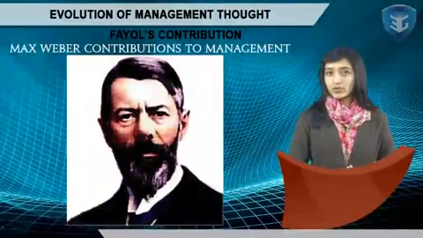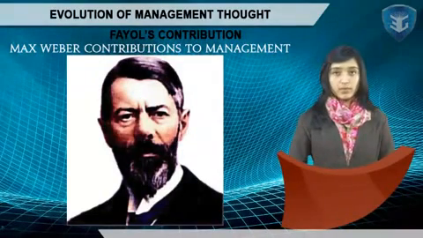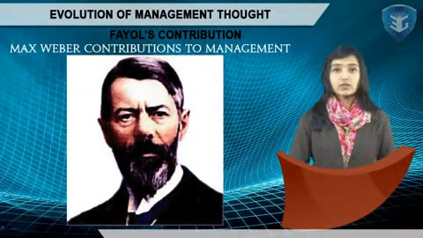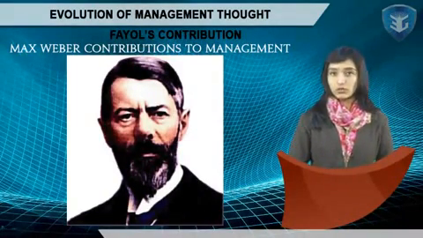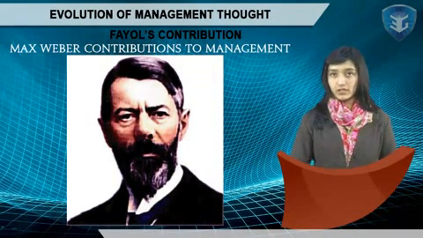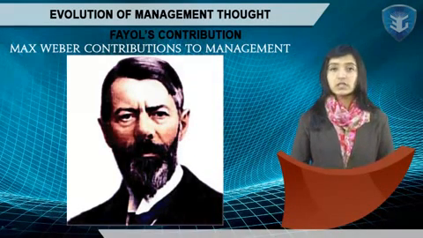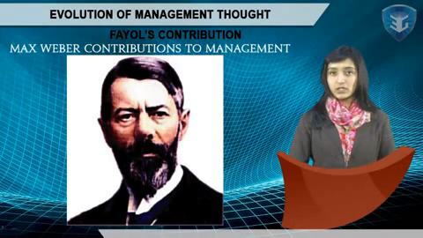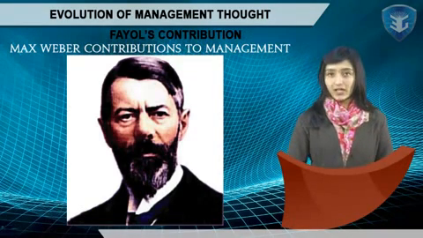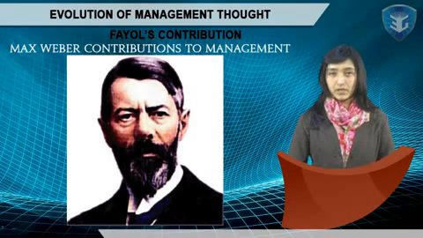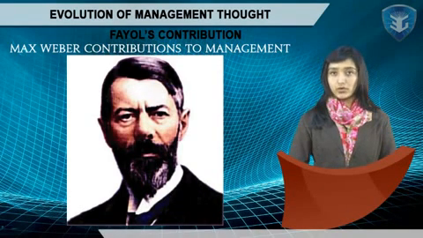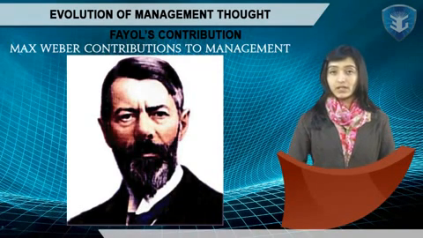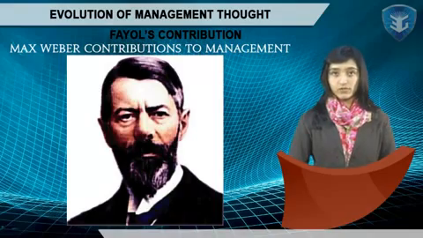Max Weber's contributions to management. Max Weber, born to a wealthy family with strong political ties in Germany, became a sociologist, editor, consultant to government and author. Weber constructed an ideal type so that he could study this movement towards rationality of organizations. He termed this ideal type a bureaucracy, which described an organization in its most rational form.